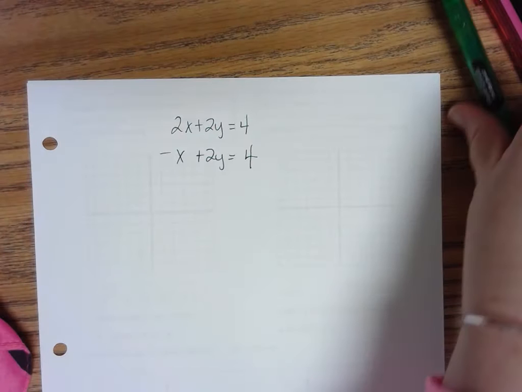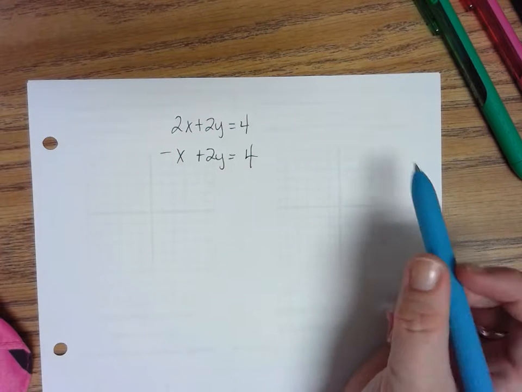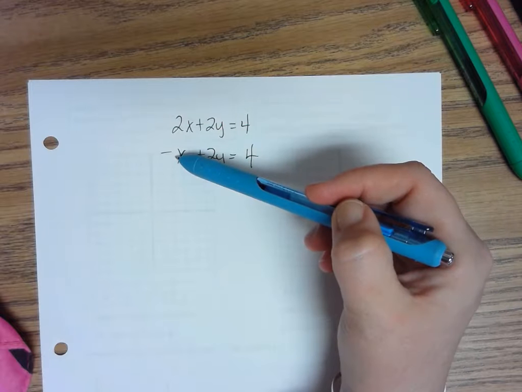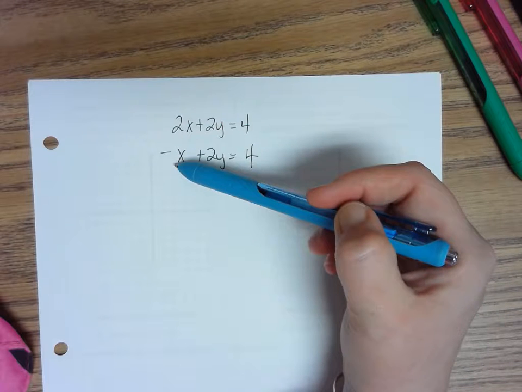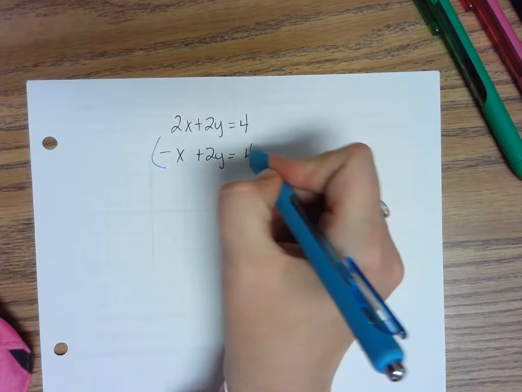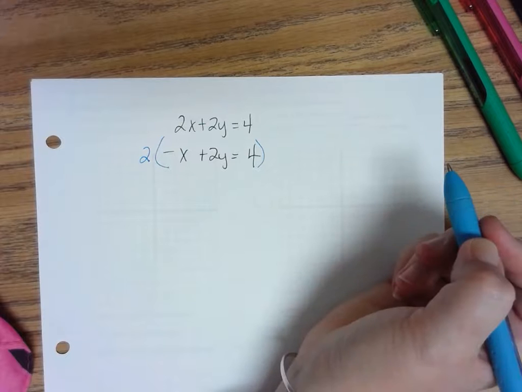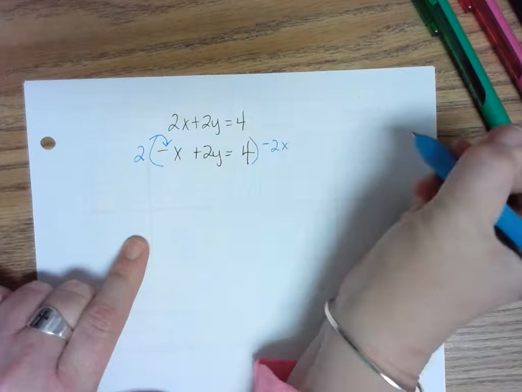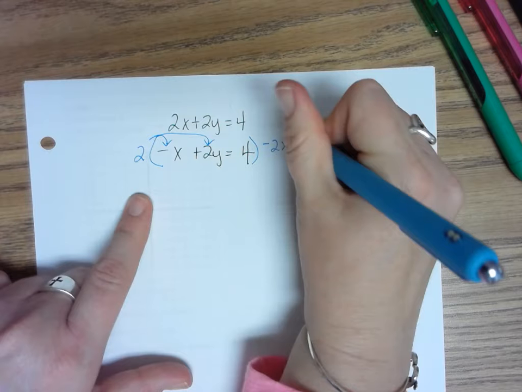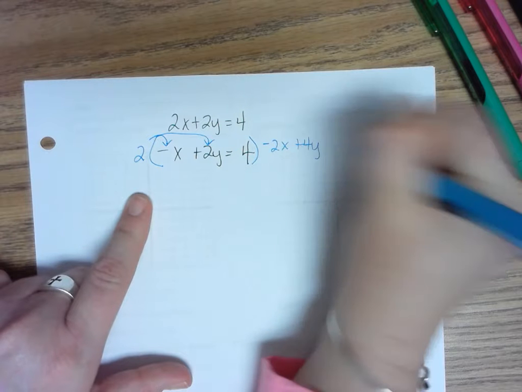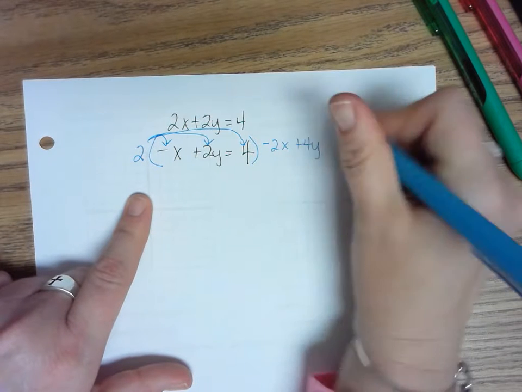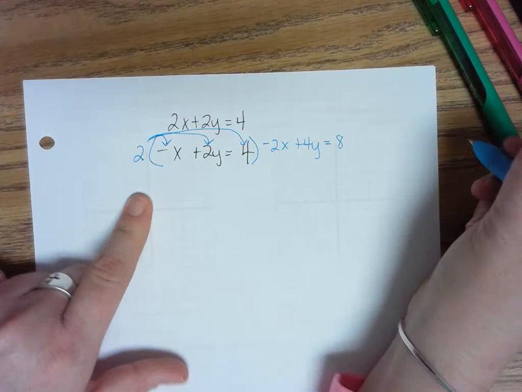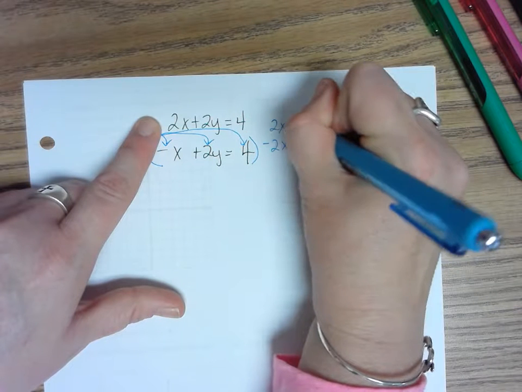So what I notice is several things could happen. These guys, if they had an opposite sign, would cancel. Here if this had a 2, because 2 minus 2 is nothing. So I'm going to go ahead and multiply this by 2. So 2 times negative x, 2 times 2y, and 2 times 4. That equation changed. The first equation didn't change, so let's leave it alone.